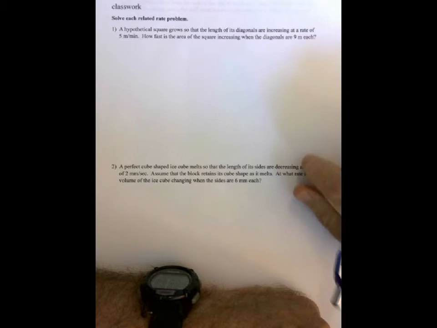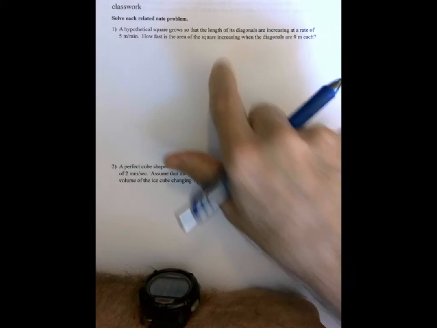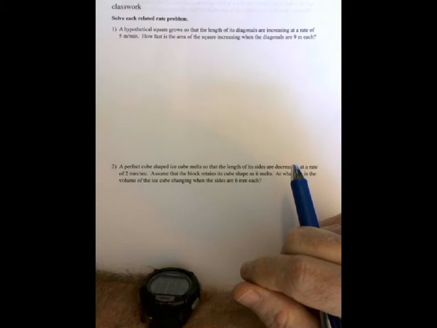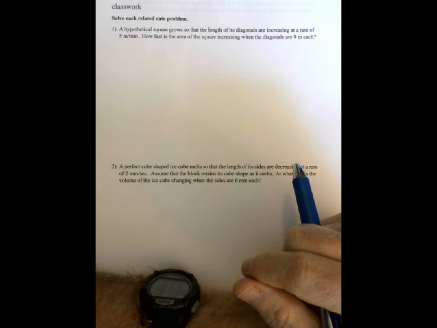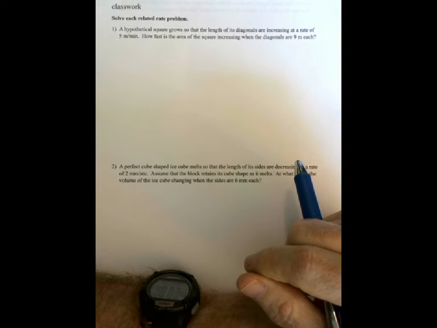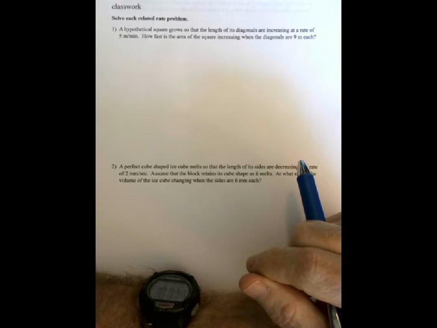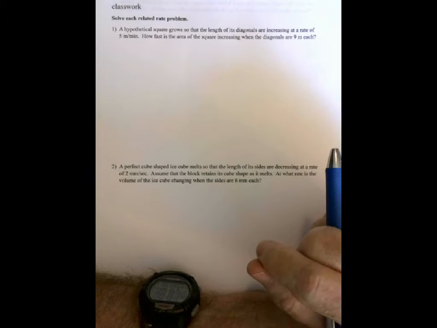Okay, anyway, here's another situation. A hypothetical square grows so that the length of its diagonals is increasing at a rate of 5 meters per minute. How fast is the area of the square increasing when the diagonals are 9 meters each? Now this is a lot like the circle problem, where the circle was increasing, except that, well, it's a square.